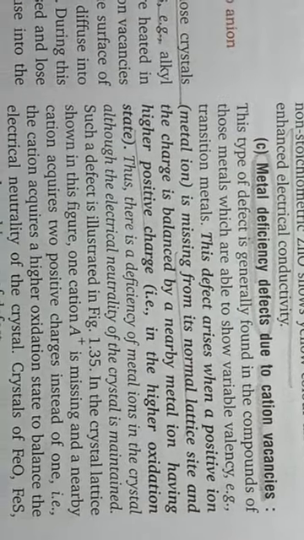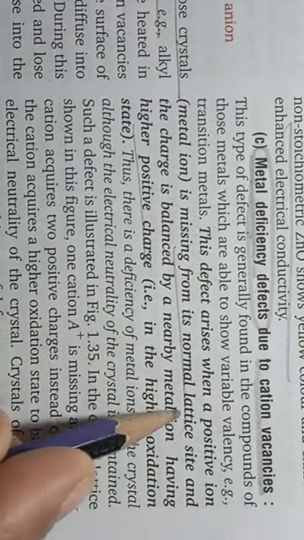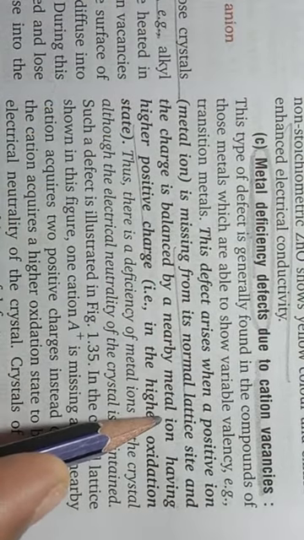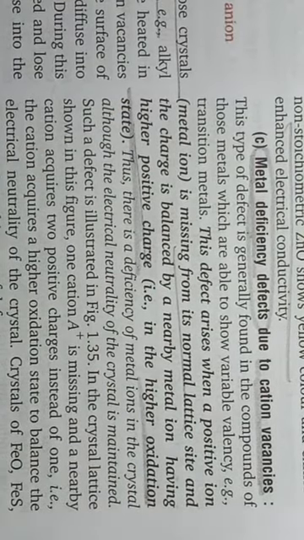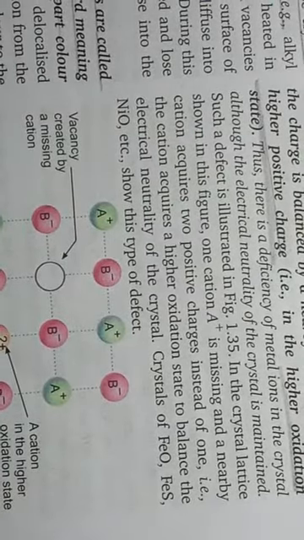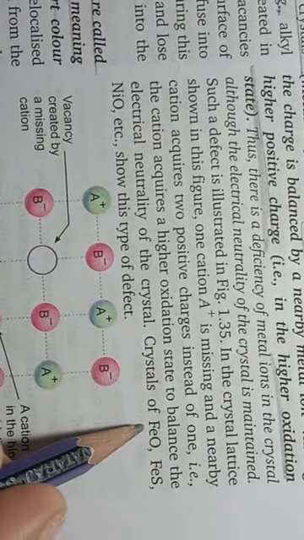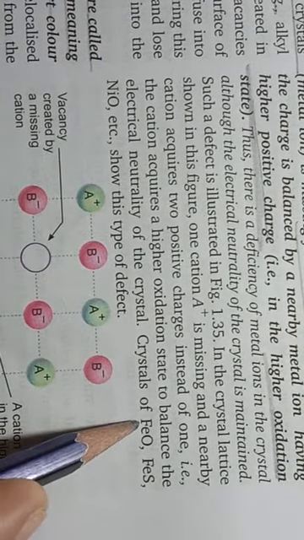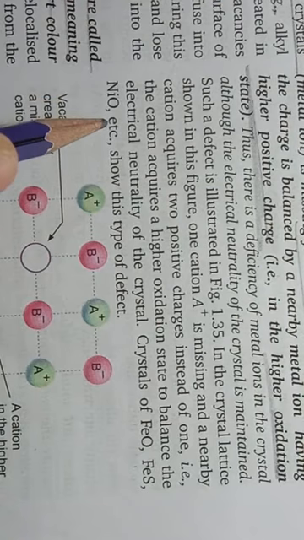In such defects, a positive ion is missing from its normal lattice site, and the charge is balanced by a nearby metal ion having higher positive charge or higher oxidation state. Such types of defects are found in compounds of those metals which show variable oxidation state, like ferrous oxide, ferrous sulfide, nickel oxide, etc.